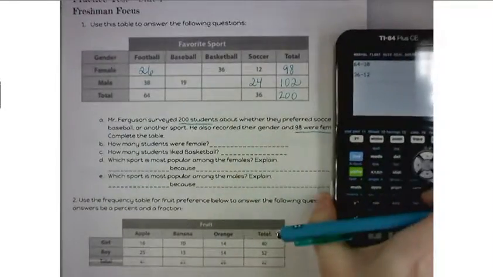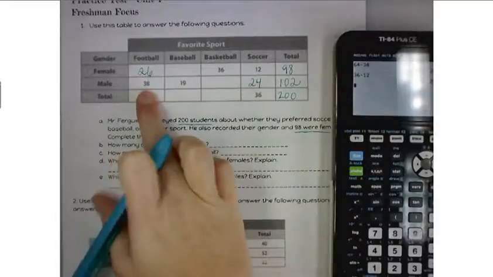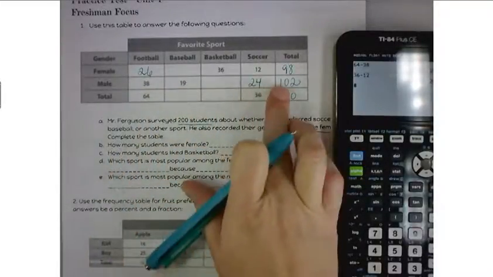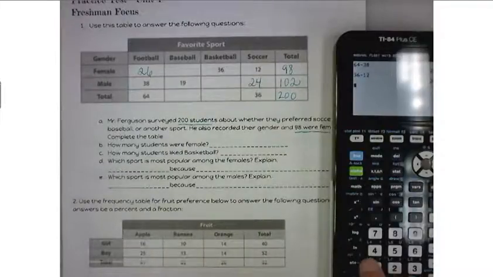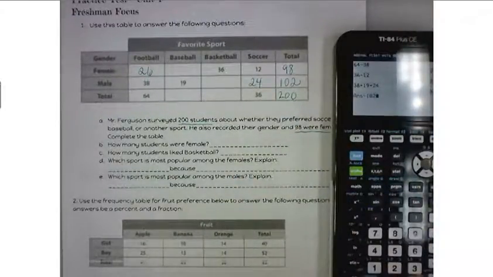Well, I know here that 38 guys preferred football, 19 baseball, I don't know how many basketball, 24 soccer, to 102. So I'm going to go 38 plus 19 plus 24 equals 81. I'm going to subtract that from this total, 102.